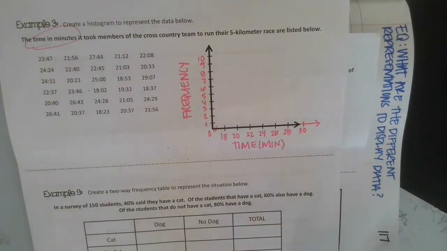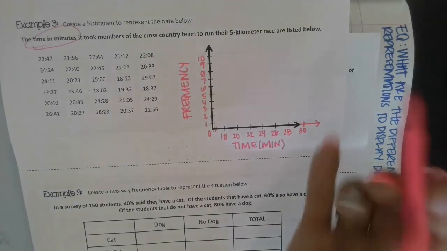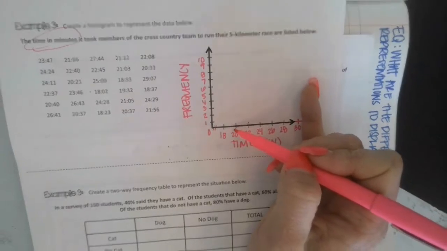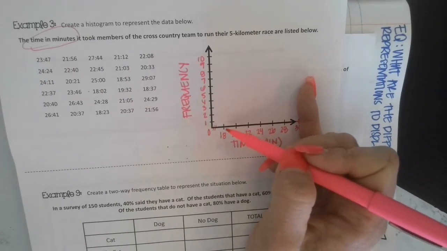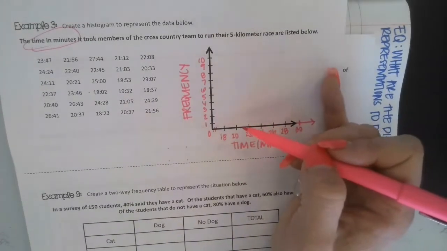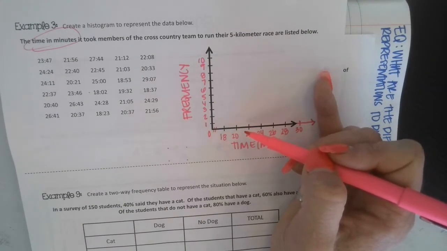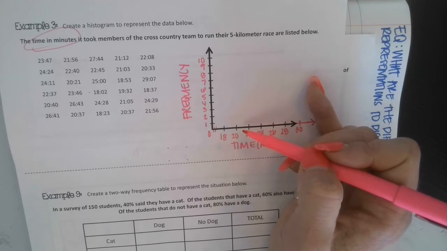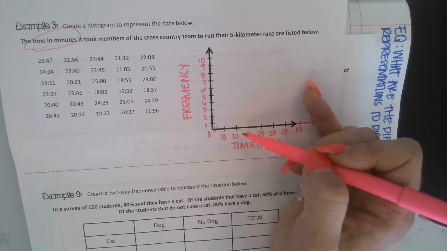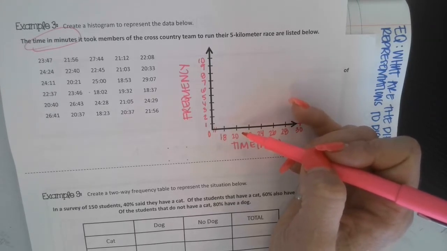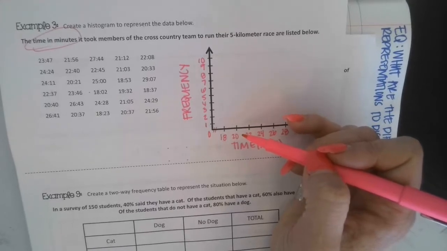We would need to decide, or that's not a good example because 18 isn't an end cap, but let's say it was exactly 20 minutes. We would need to decide if we're going to count 20 in the previous one or if 20 is going to go in the next one. We can't put it in both. Okay, well, we could, but then again, you're skewing your data a little bit. So we only want to count that frequency once.